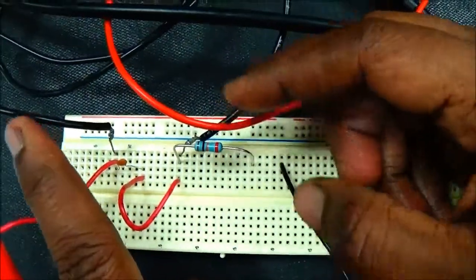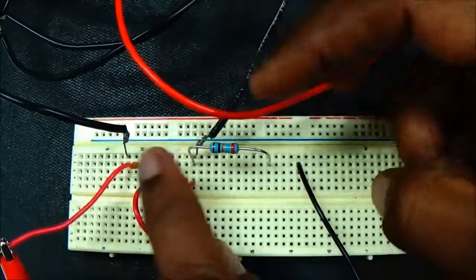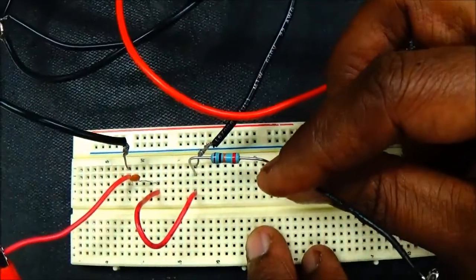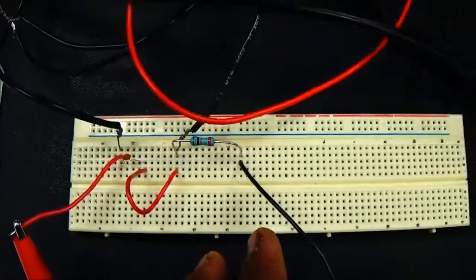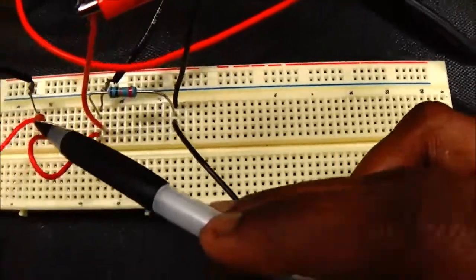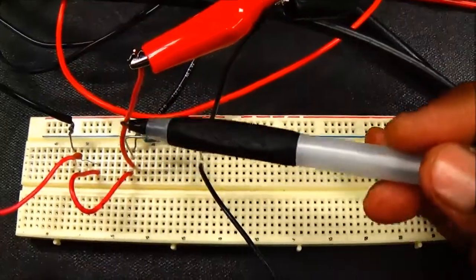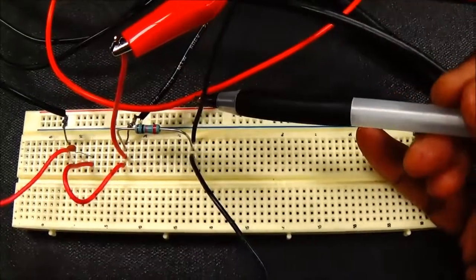Now the inductor and the capacitor are connected in parallel and the resistor is here. The second end of the resistor gets the power supply negative. Again, the ends of the DMM. Now I have connected the capacitor in parallel with the inductor, and I have connected the DMM across the resistor as it was before.